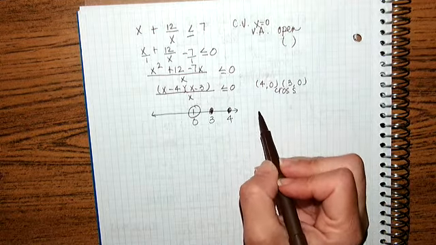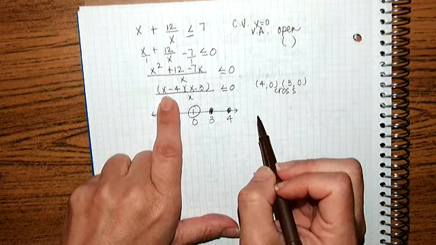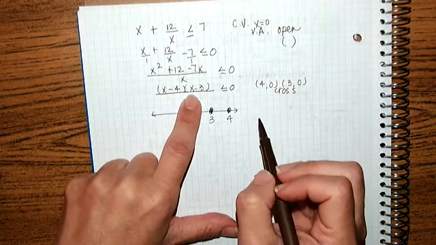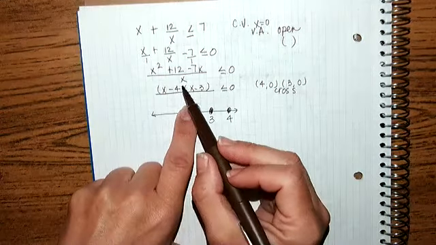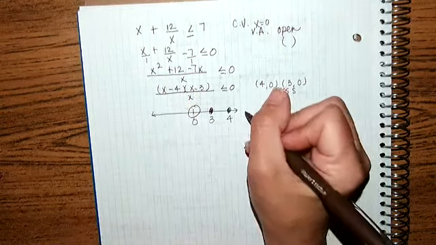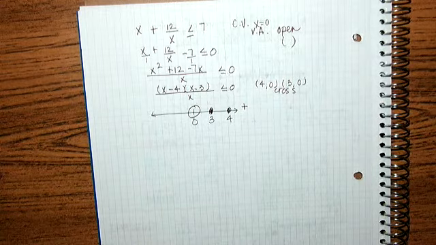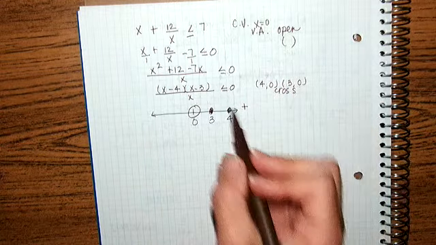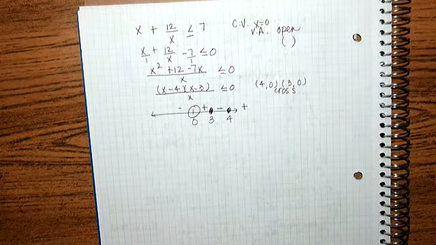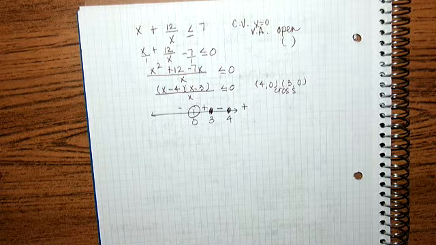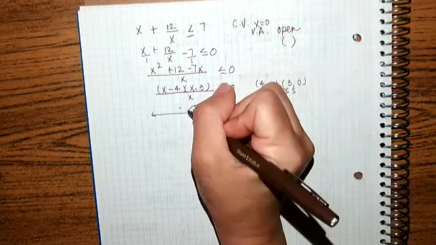Okay, I'm going to plug in quadrillion thousand. Quadrillion thousand minus 4 is positive. Quadrillion thousand minus 3 is positive. Quadrillion thousand is positive. Positive times a positive divided by a positive is a positive. I don't care what the value is. Everything is a cross, so I switch from positive to negative to positive to negative. Less than or equal to, I want the negative values.